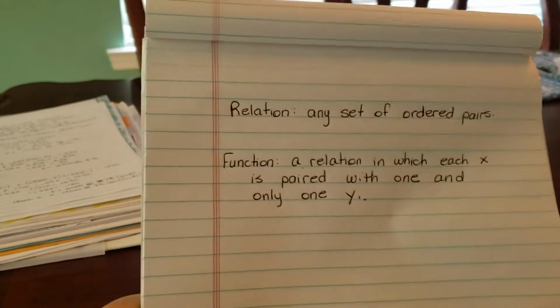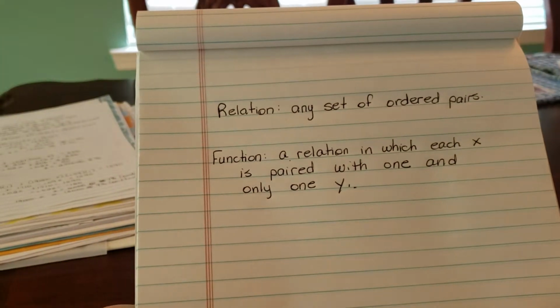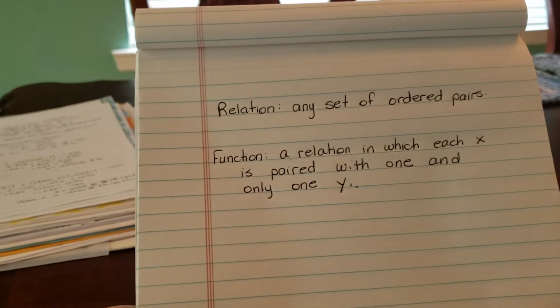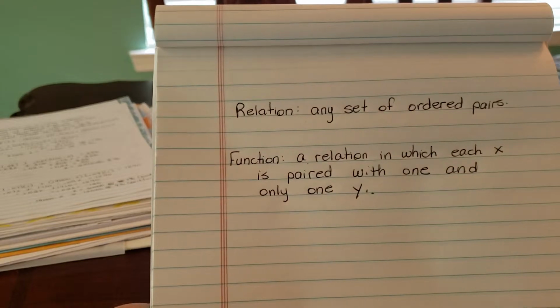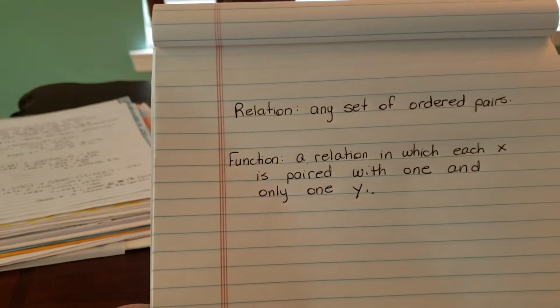Today's lesson begins chapter 3. The major emphasis in this particular section, 3.1, is about functions. So our first goal is to define a function.